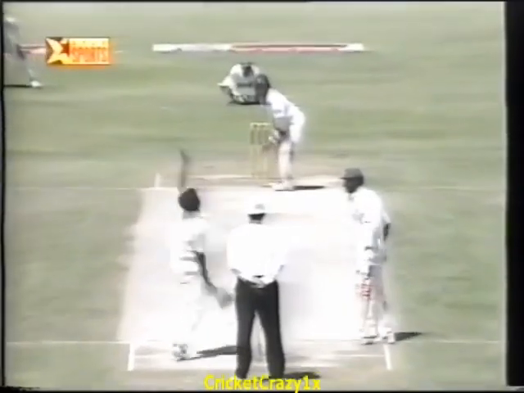So Slip and Gully, the 2 men in catching position, and then there is the 3rd man, point, cover, mid-off. That's the offside field. There's an appeal for a catch behind, and he's out. The wonder boy departs.